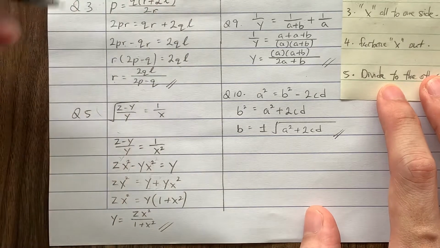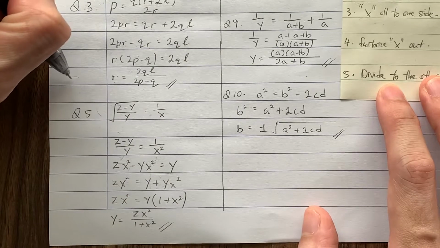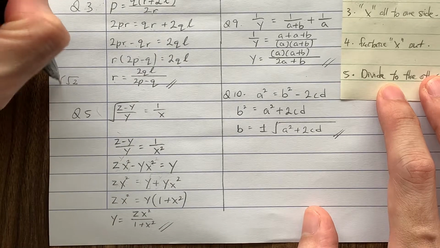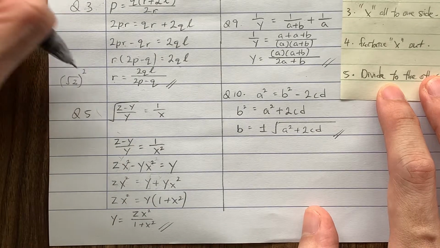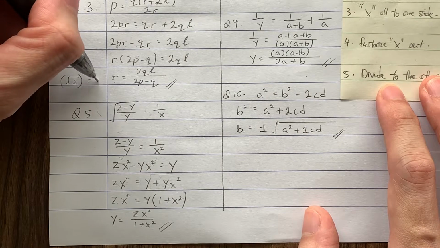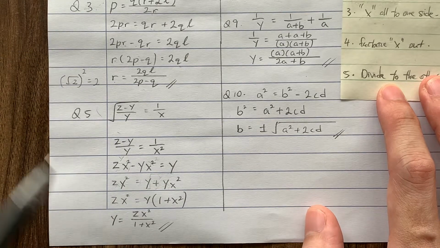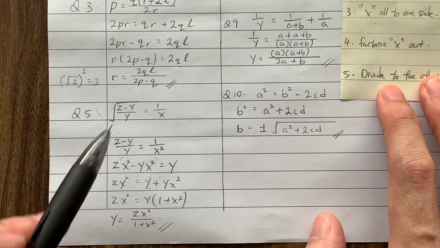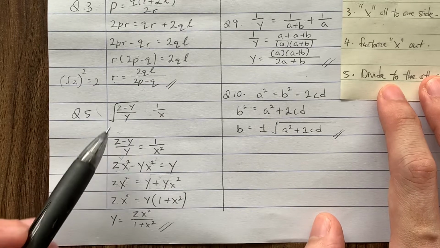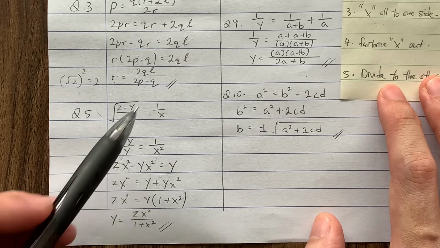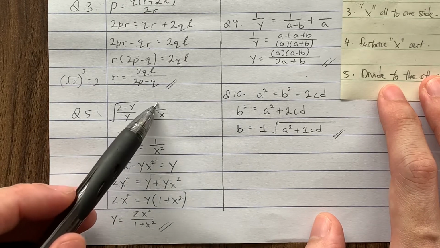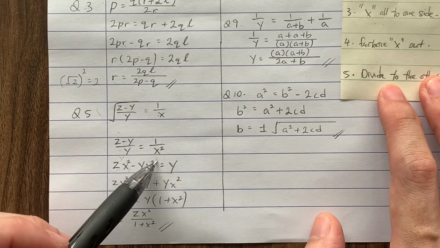This is the same idea as when I say square root 2 and I put a bracket square on it, the answer is going to be equal to 2, because when you square the square root, it becomes just a number. So the square root disappears. Okay, so I square this, the square root disappears, and I'm left with this. Here, if I square the whole thing, it is 1 squared divided by x squared.